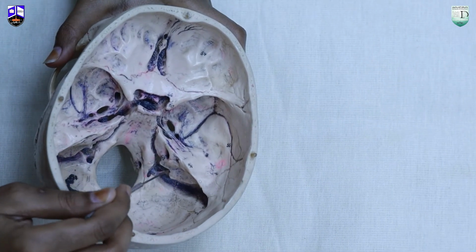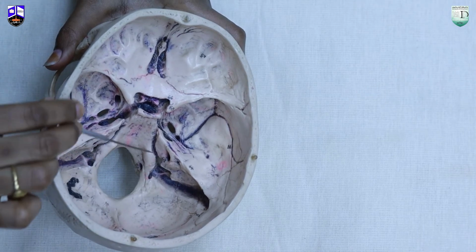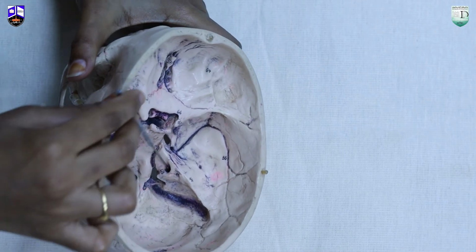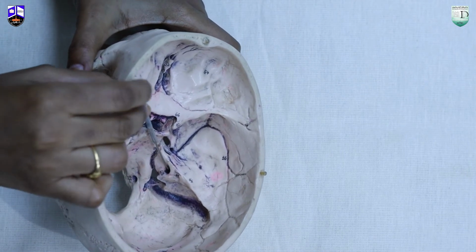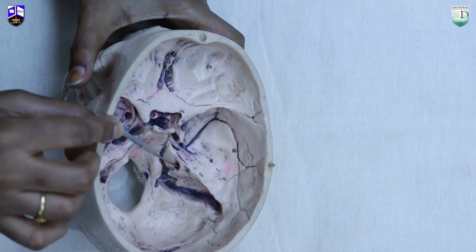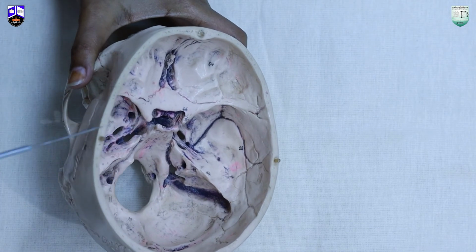Above the jugular foramen, the petrous part of the temporal bone shows an opening. This opening is known as the internal acoustic meatus, which transmits both roots of the facial nerve as well as the vestibulocochlear nerve and the labyrinthine branches of the basilar artery.